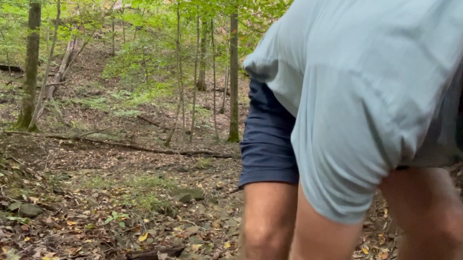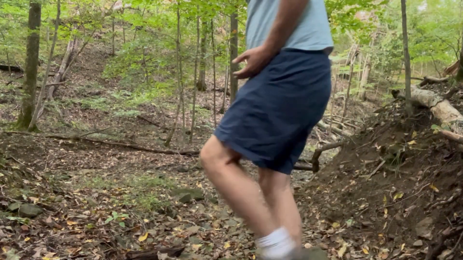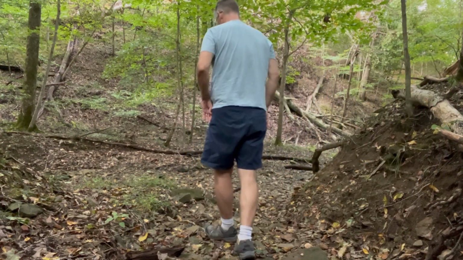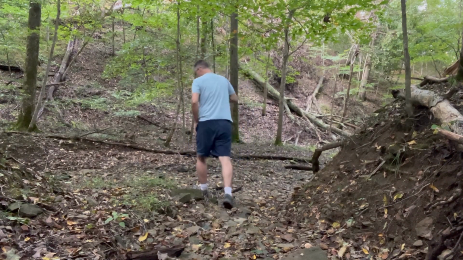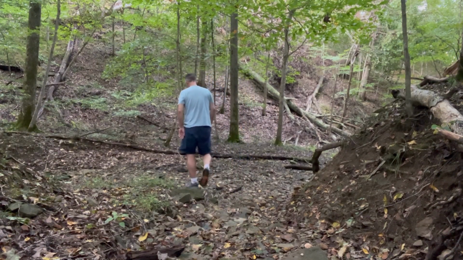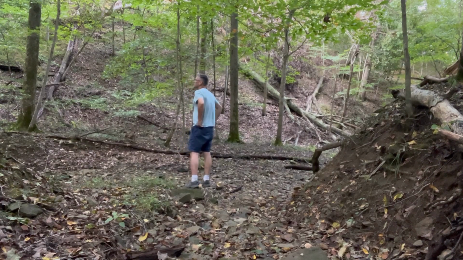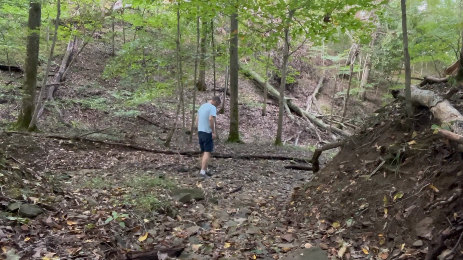Let me see what else I can find. There's still a fair amount of green vegetation. This will be quite different in 2 weeks or so. It'll be all the leaves will be falling down. Various rocks everywhere, mostly the sandstone. Okay, here we go.